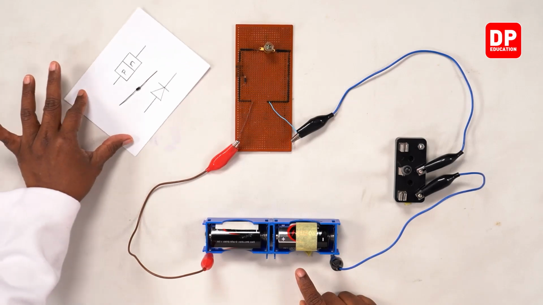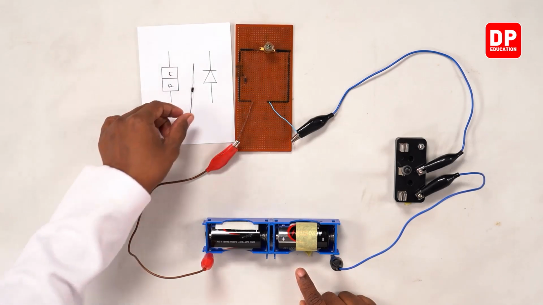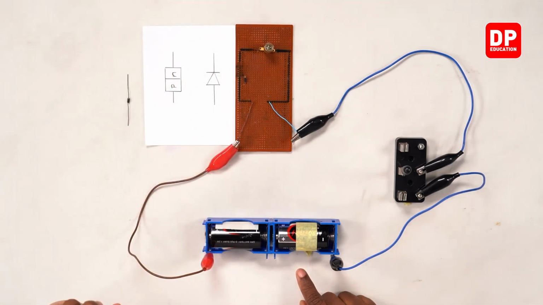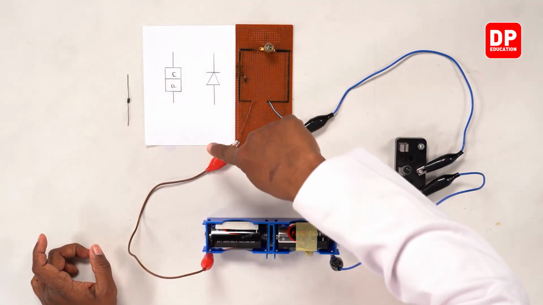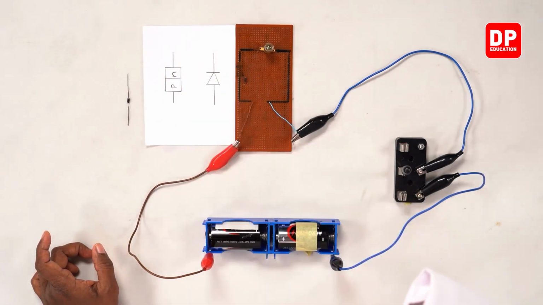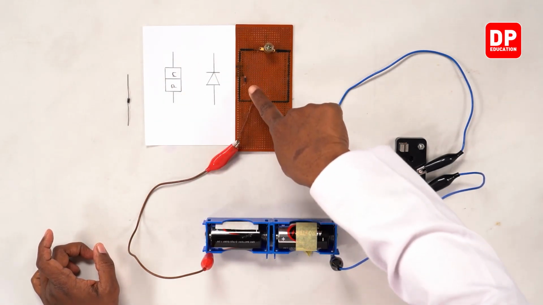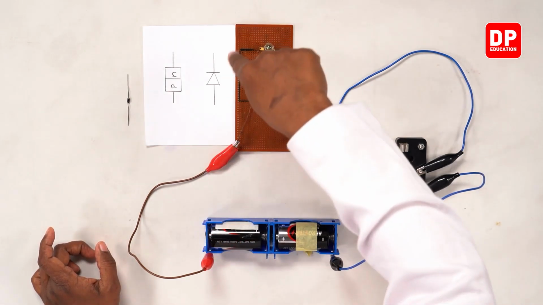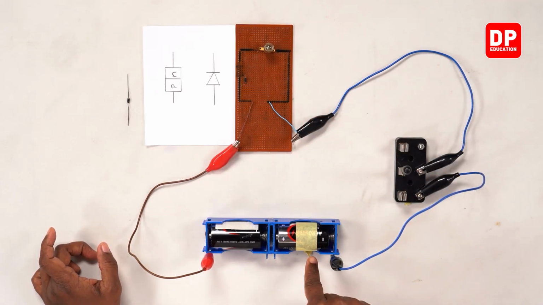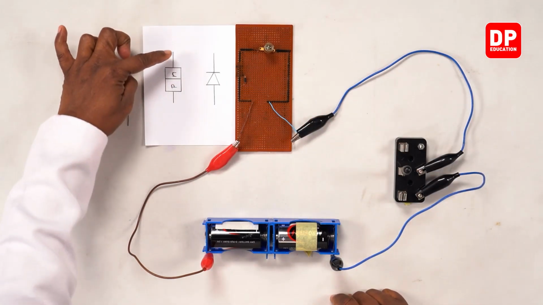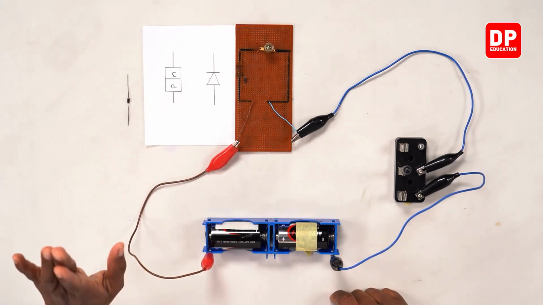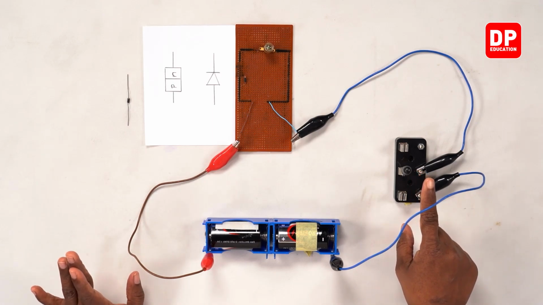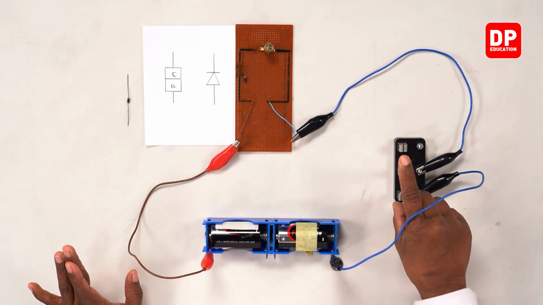Now for you all to understand, I have this diagram also. This is how we have connected the diode. If this is the symbol for the diode, this is the P terminal, that is the N terminal. Now the P terminal has been connected to the positive terminal of the battery, and on the other side the N terminal to the negative terminal of the battery. This is how it is connected in this direction. Now the switch is open. If I close the switch, you all have to observe what will happen.